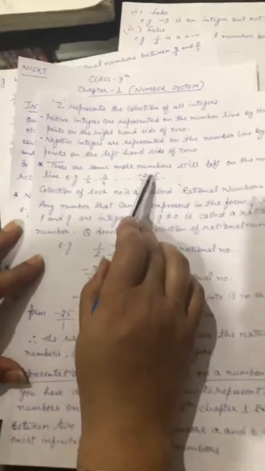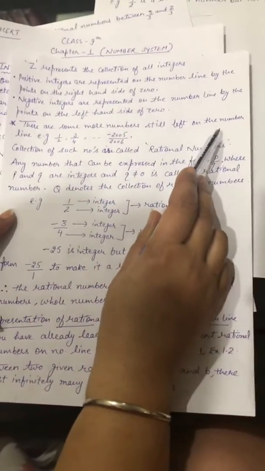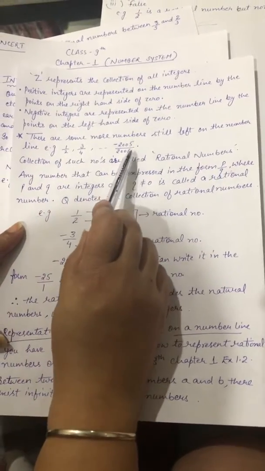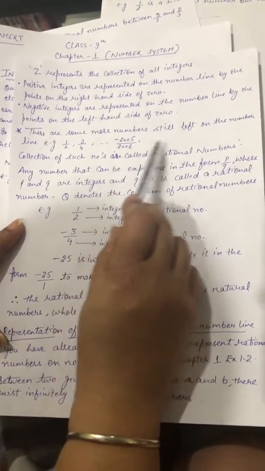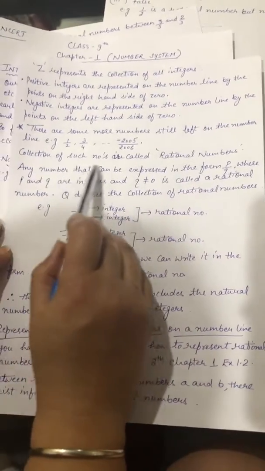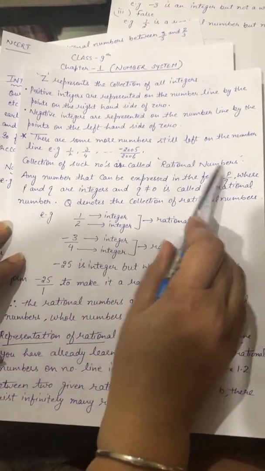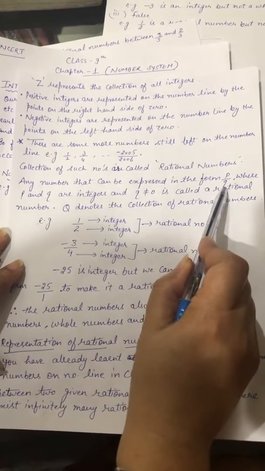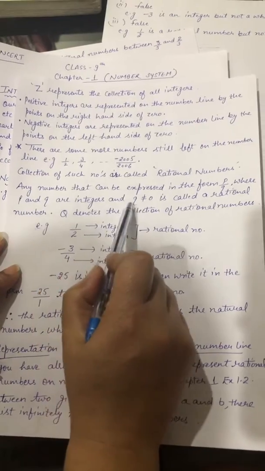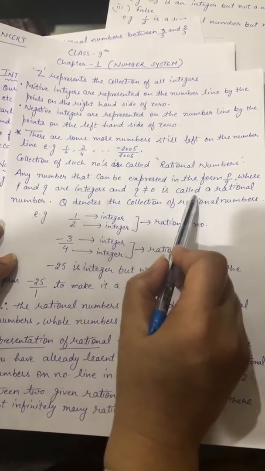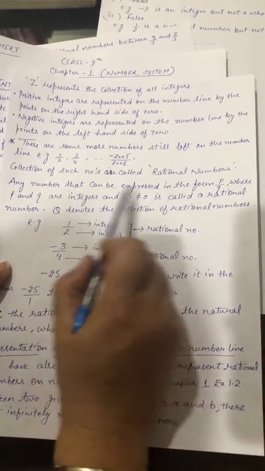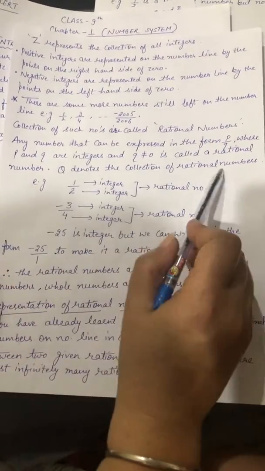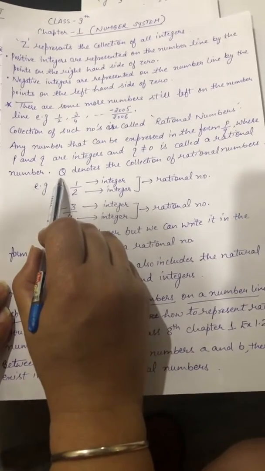Now there are some more numbers still left on the number line, isn't it so? For example 1 by 2, 3 by 4, minus 2, 1005 by 2006. There are so many such numbers. The collection of such numbers is called rational numbers. Any number that can be expressed in the form P upon Q, where P and Q are integers and Q is not equal to 0, is called a rational number. Q should not be equal to 0. Rational numbers are represented by capital Q.